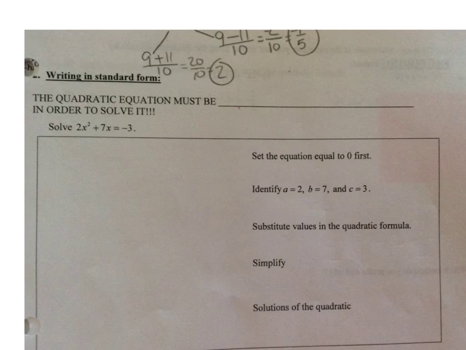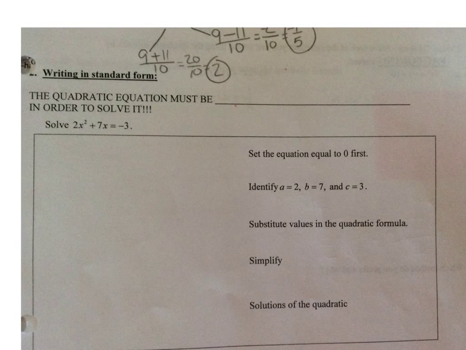Last class we always had, first of all, quadratics that were factorable. They were also always in standard form for us. So a quadratic equation must be, fill in the blank for me. Set equal to 0.